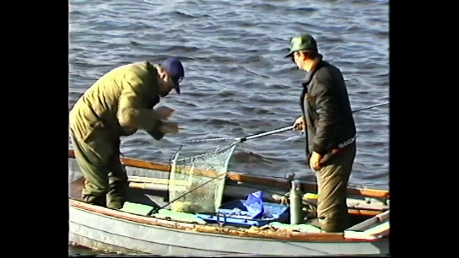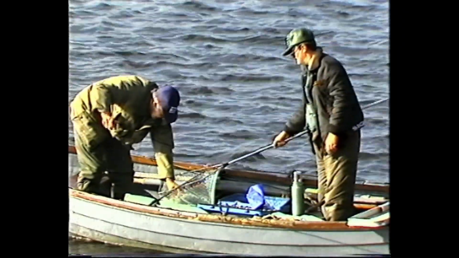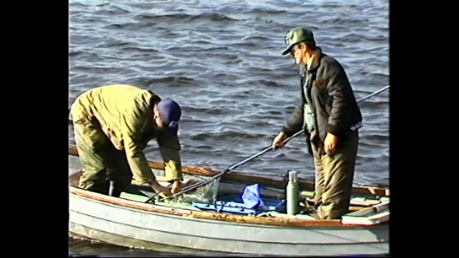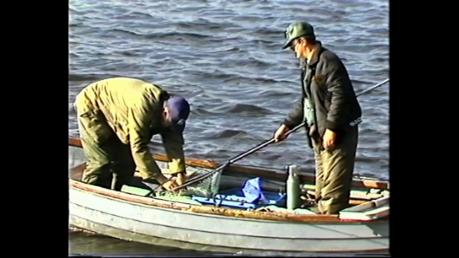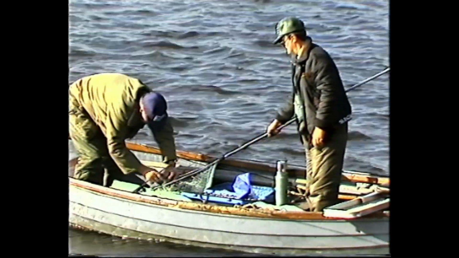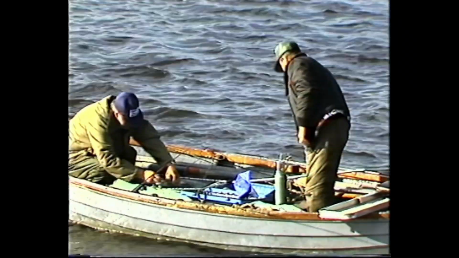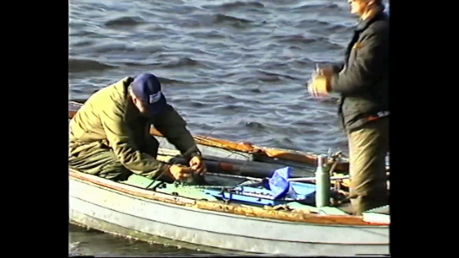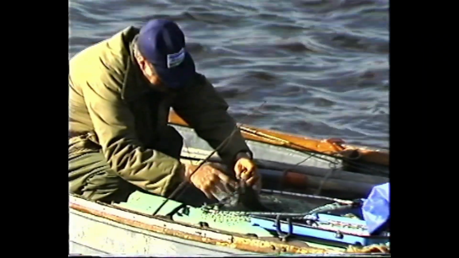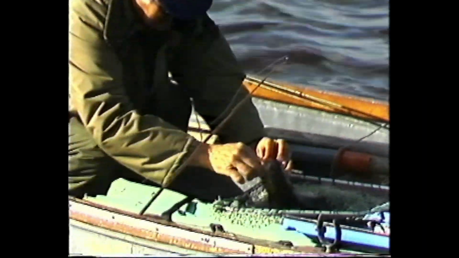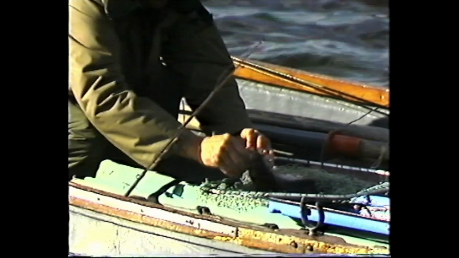Right. A green-tailed Zulu. This is a black lure. Yeah, and this is a... Come on. It's a catfish. Oh, come out. Teeth. Teeth, yes. Yeah. They have them.